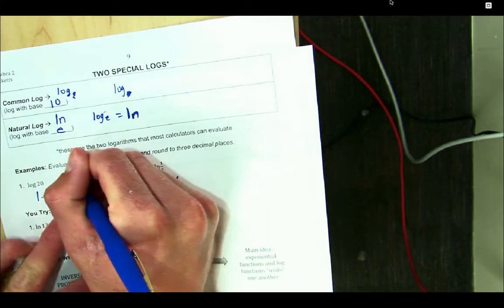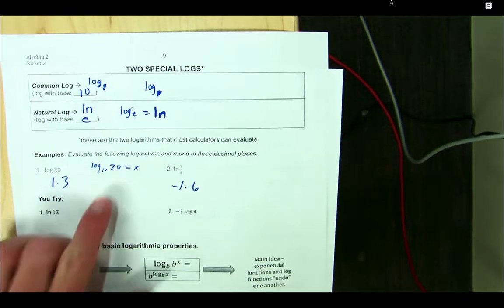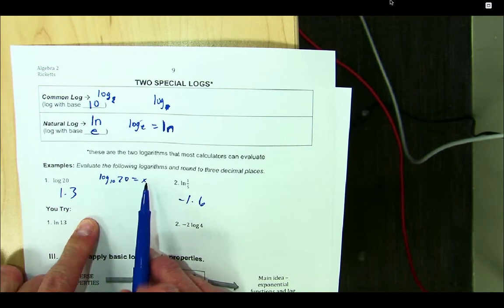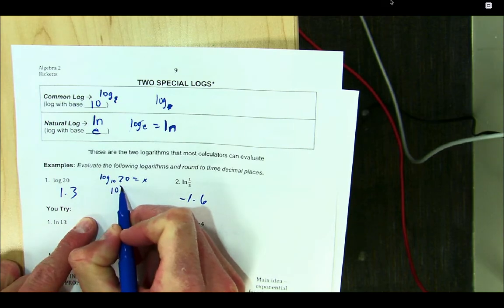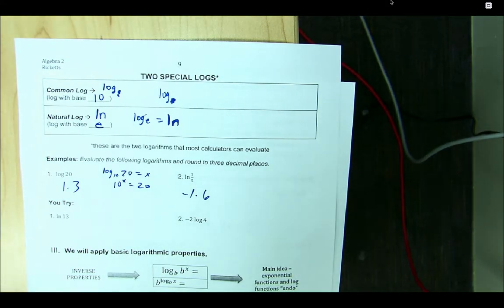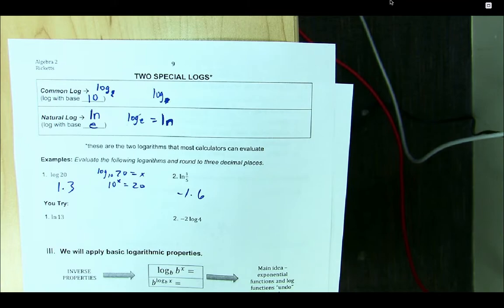You know, really what this says is what we did earlier, right? You can rewrite this to be log base 10 of 20 is equal to x. So you're looking for 10 to some power is equal to 20. Well, 10 to the first is 10. 10 to the second is already 100. So it had to be somewhere between 1 and 2. So 1.3 is where we landed. Okay, so hopefully you can see why 1.3 would be the answer there. Okay.